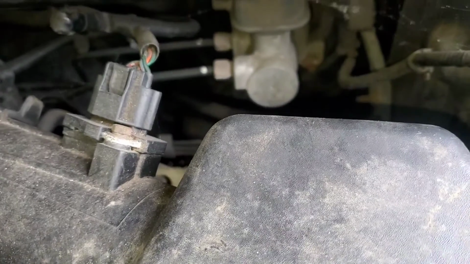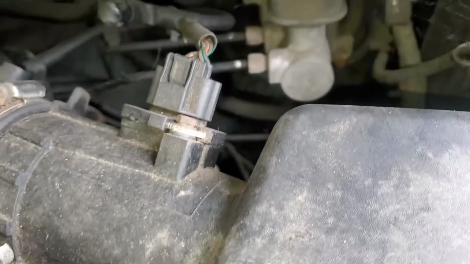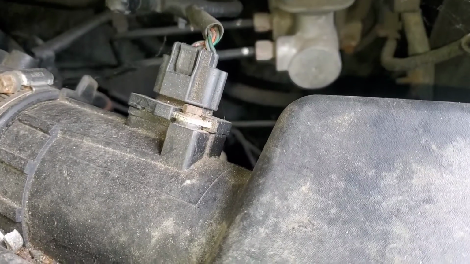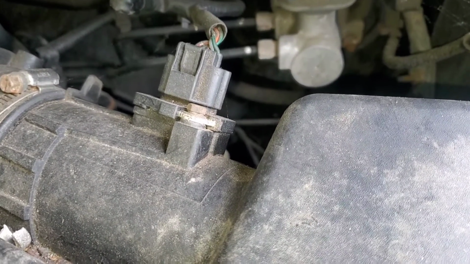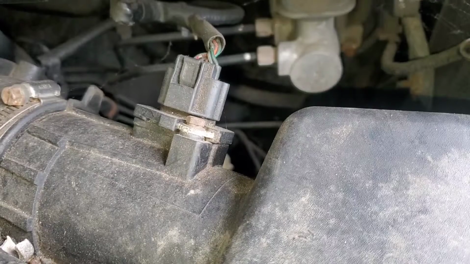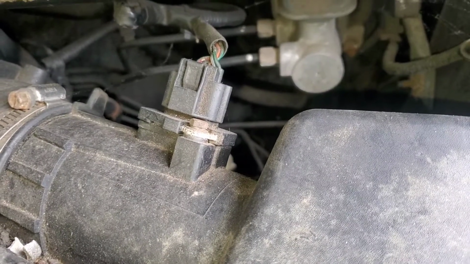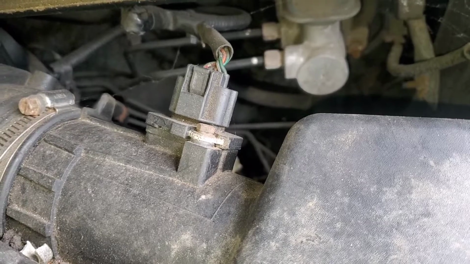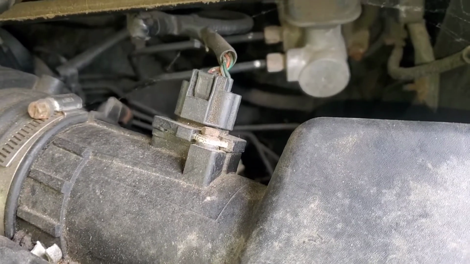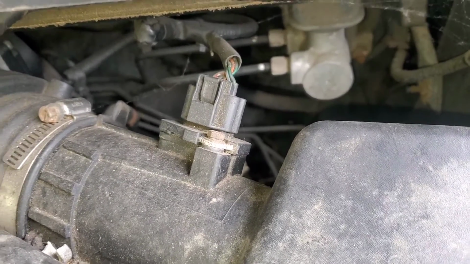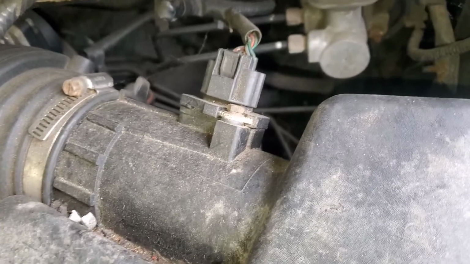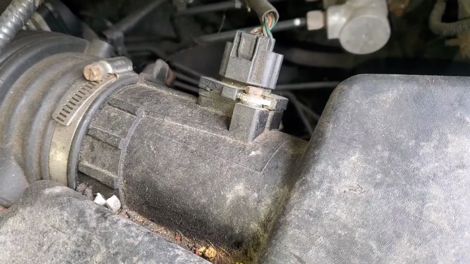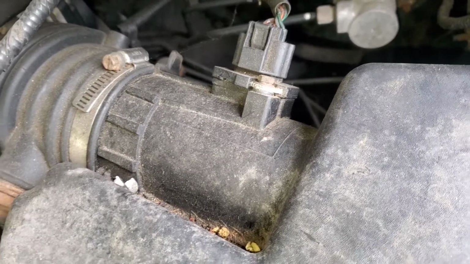But before you do that, if you don't know whether it's the mass airflow sensor that's causing an issue, you might want to get some mass airflow sensor cleaner. That's about $8 at AutoZone, Advance Auto, any of those places. It's essentially a spray that you spray into the mass airflow sensor, where there is a little part that heats up.